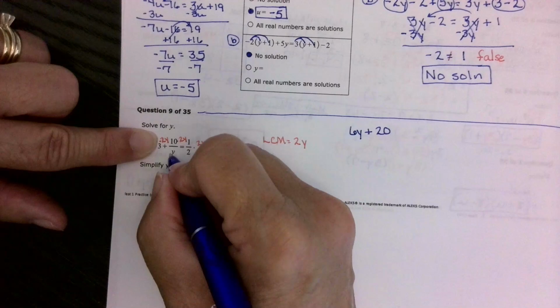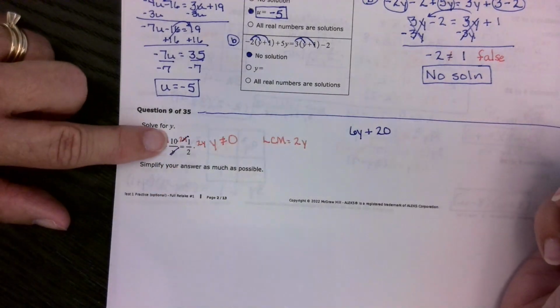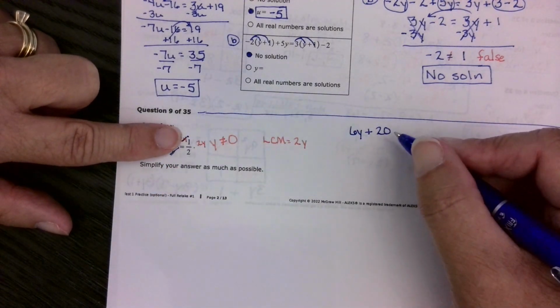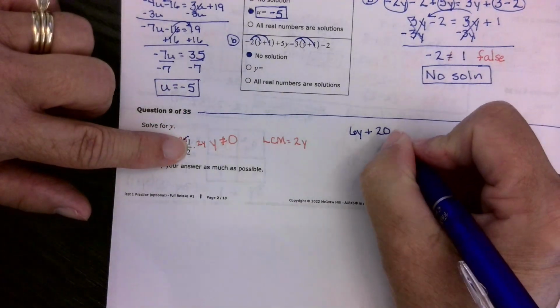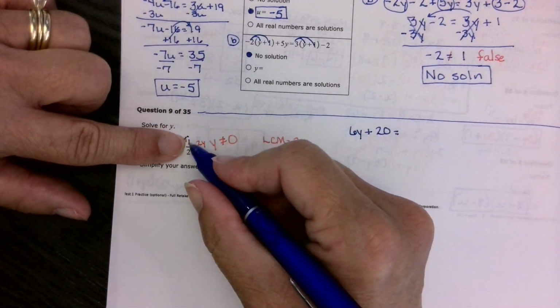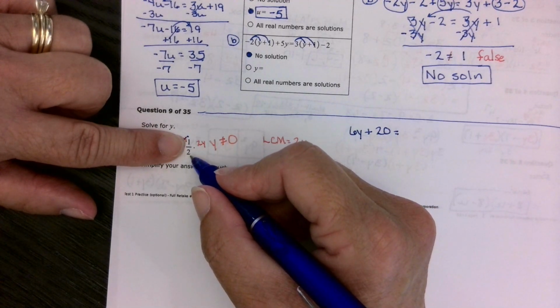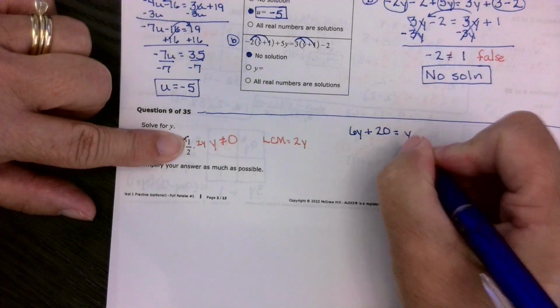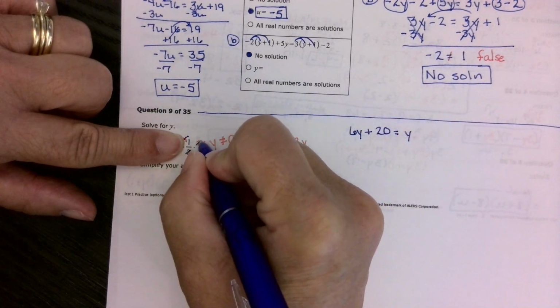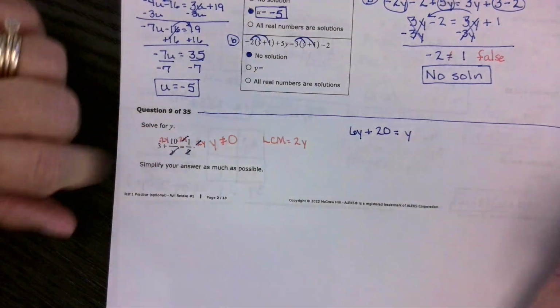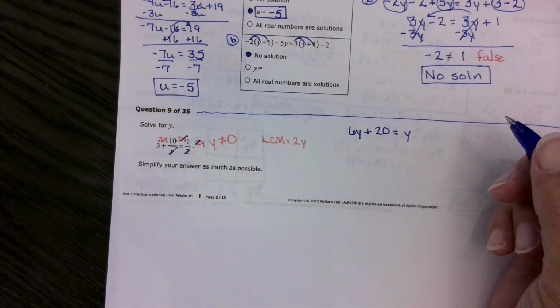The way I do it, I cancel that and say 10 times 2 is 20. Then I'm going to bring down my equal sign. You can multiply 1 times 2y and get 2y divided by 2, and the 2's will reduce to give you y. But the way I do it is I say 2 goes into 2, and 1 times y is y. Now I don't care how you do this.